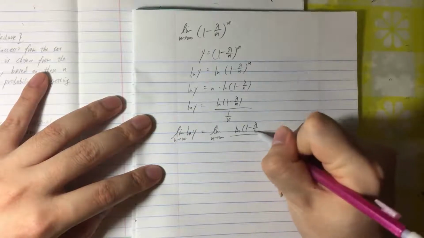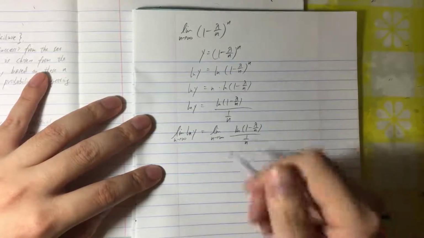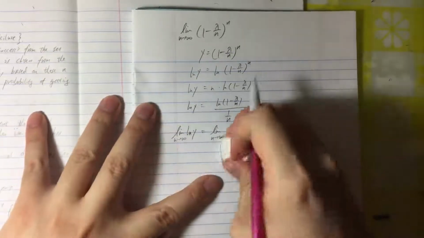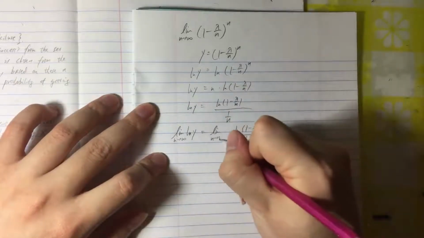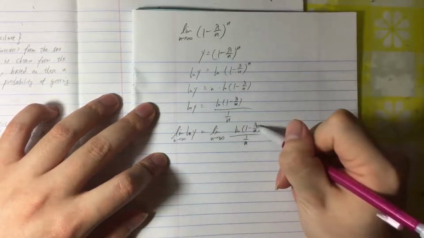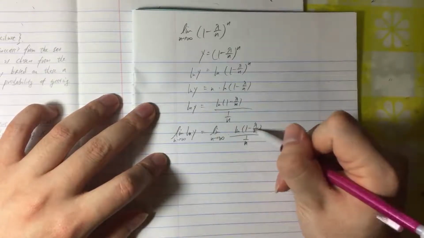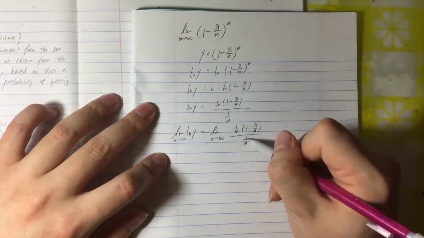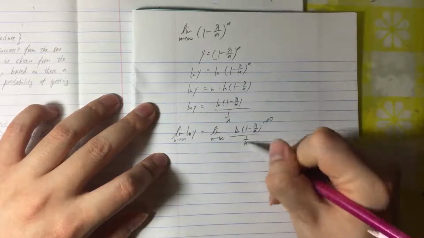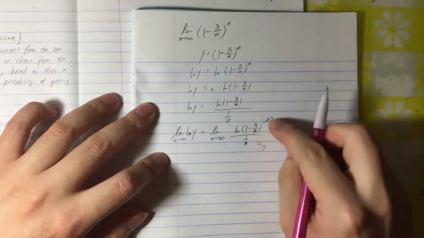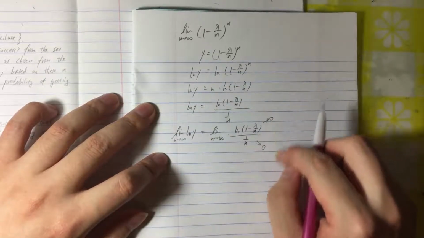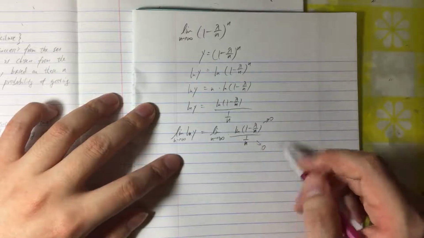Ln of 1 minus lambda over n, over 1 over n. When n approaches infinity, lambda over infinity is 0. 1 minus 0 is 1. And on the bottom, 1 over infinity is also 0. Ln of 1 is 0. 1 over infinity is also 0. That's called an indeterminate form. Here we can use L'Hopital's rule. When we get 0 over 0, we can use L'Hopital's rule.